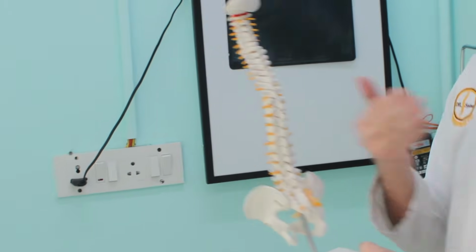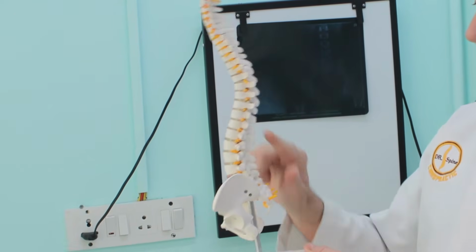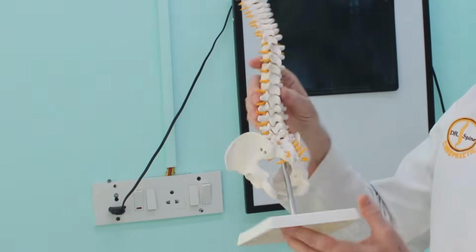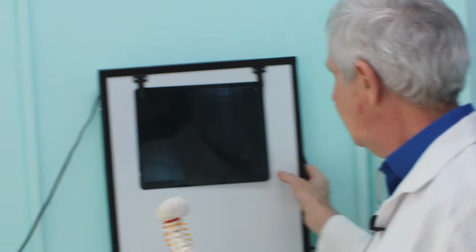Now, when I get someone with low back pain and sciatica, the first thing I do is an examination, but after that I ask them to go get some x-rays. Just two views, from the back and from the side. This allows me to see the curvature of the low back. It also allows me to see the tilting of the spine. Okay? Now I'm going to show you an example.